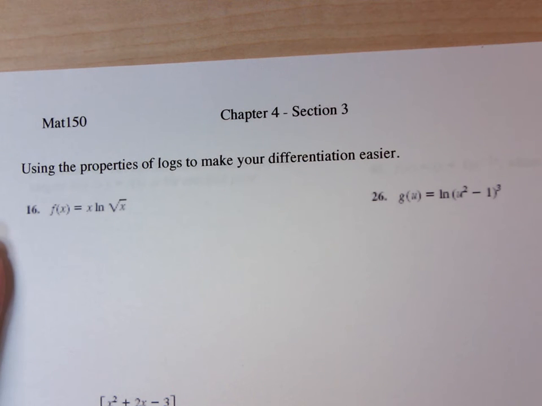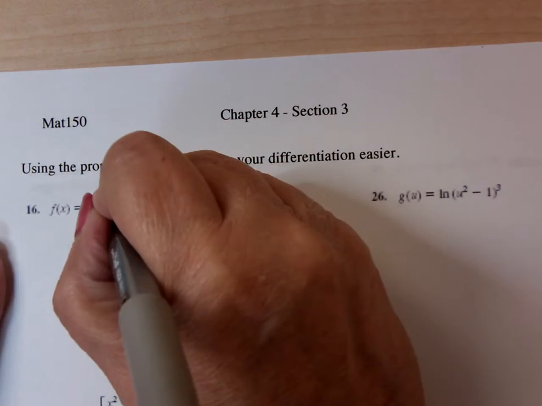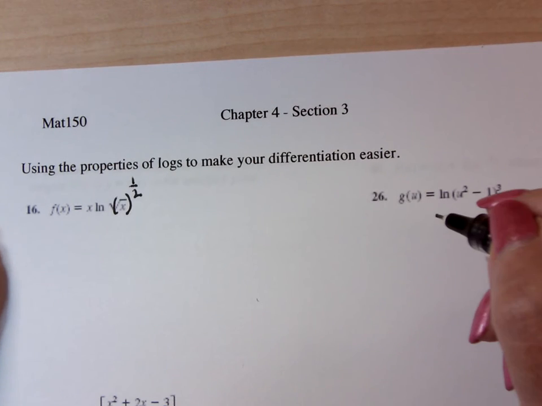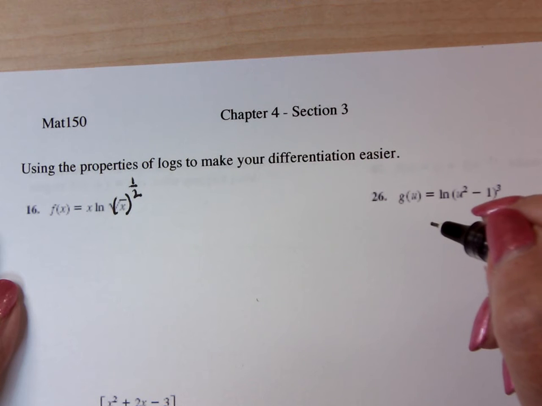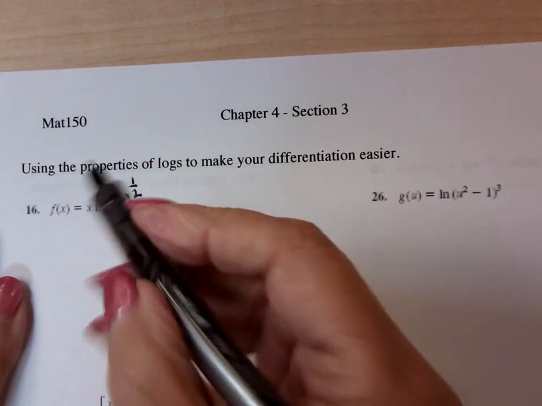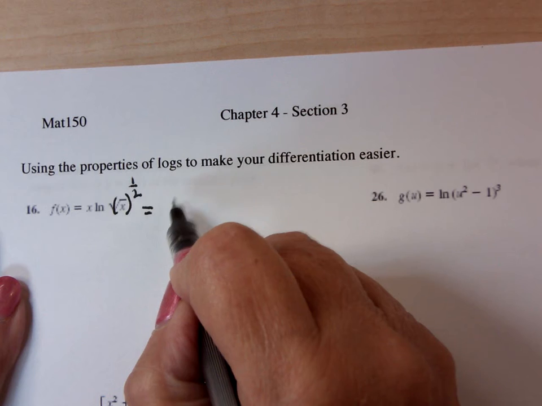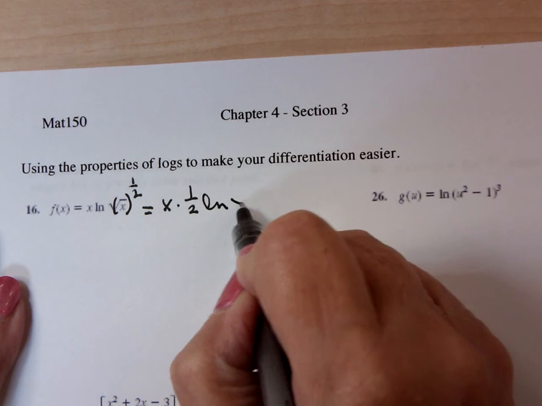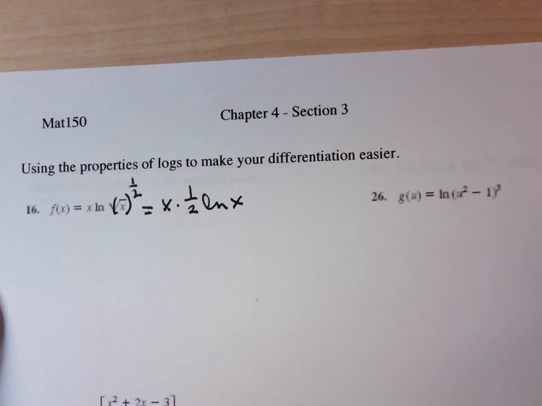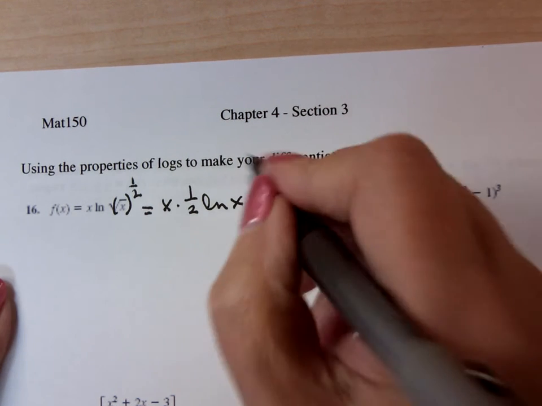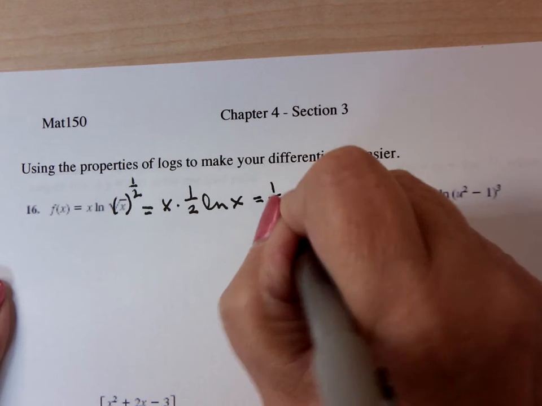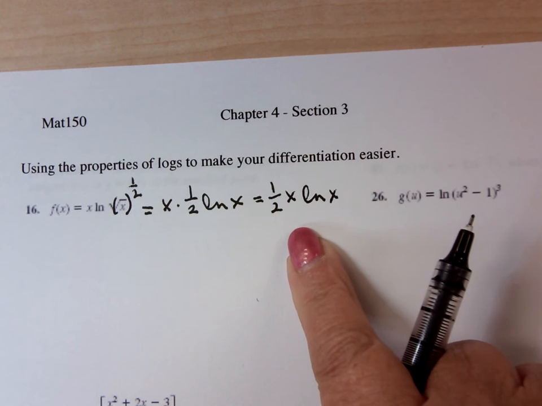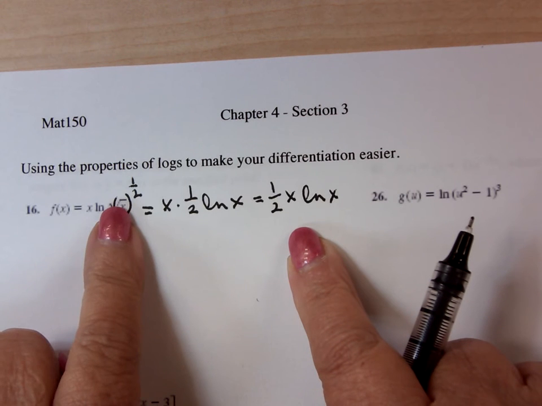Okay, the derivative of, well, this is to what power? 1/2. So if I rewrite this using the properties of logs, this is x times 1/2 natural log of x, which is 1/2 x natural log of x. This is product rule, but I don't have a radical involved anymore.